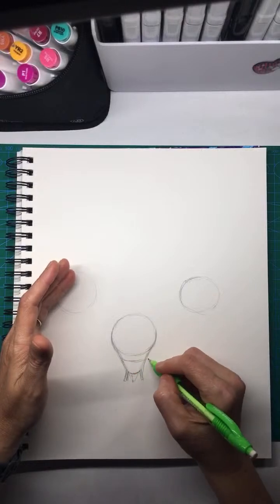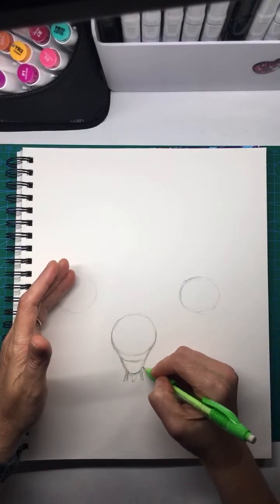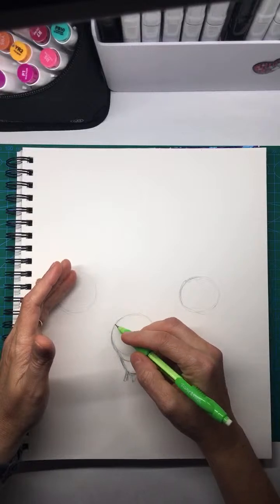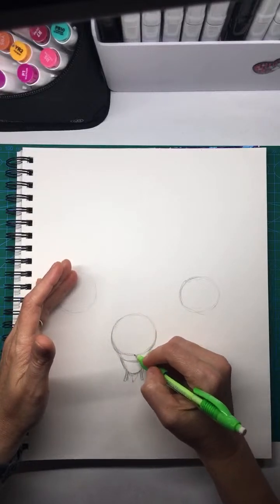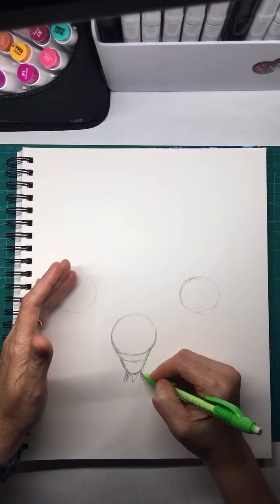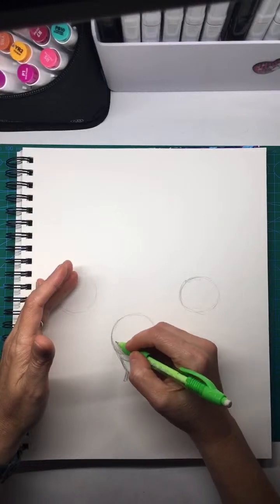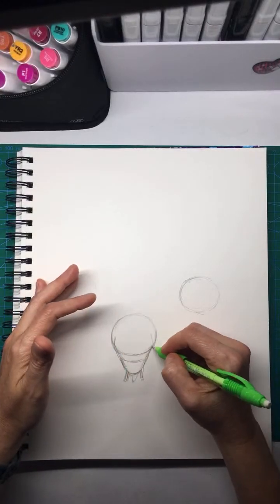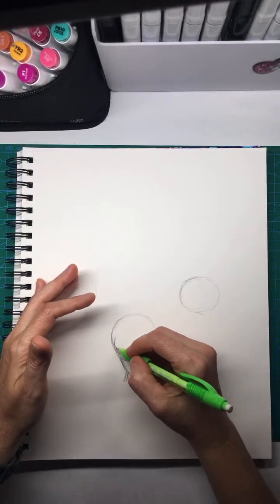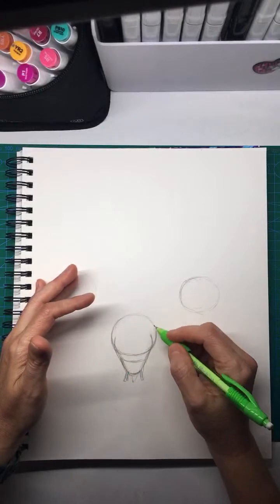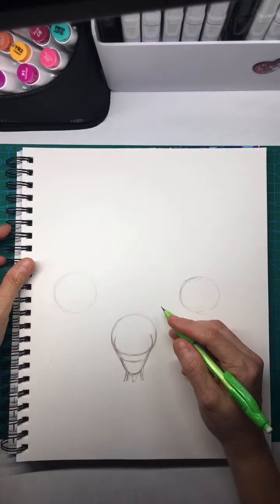Let's make the clothing. He's got circus clothing. This round shape is not the shape of him, but I did it that way to position him in the composition.